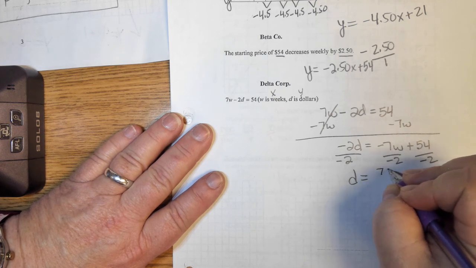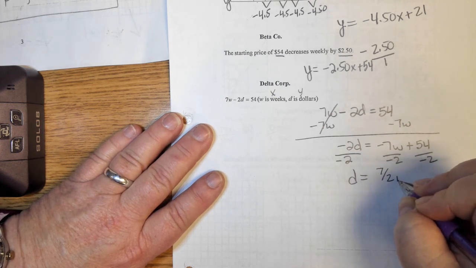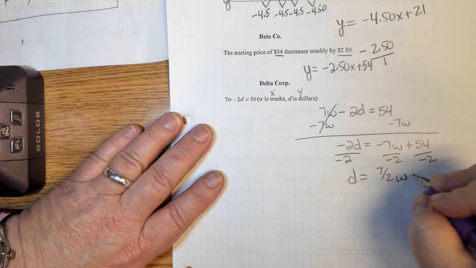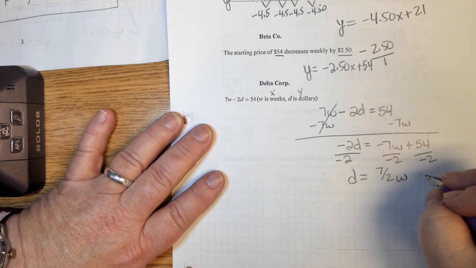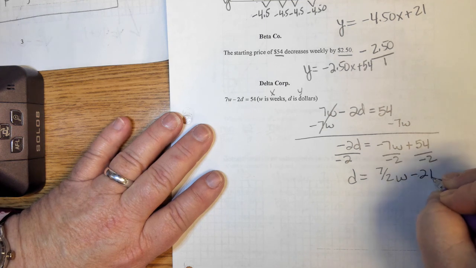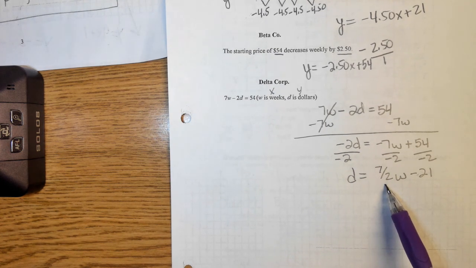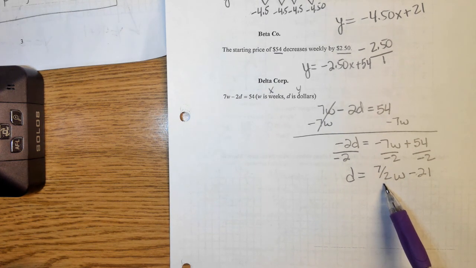All right, can I do anything with 7 halves at this point? No, 7 halves W. And here I would have 54 divided by negative 2 is negative 21. Everybody was thinking and didn't want to talk. Now, if this is money, do I want to leave it as a fraction?